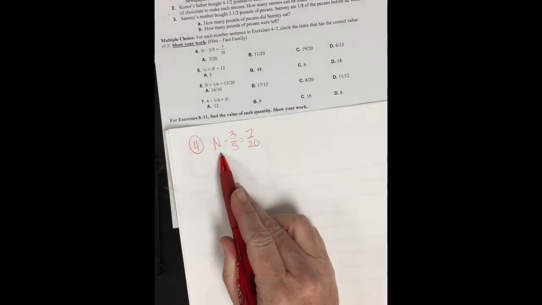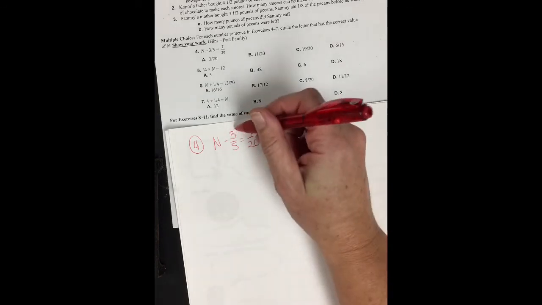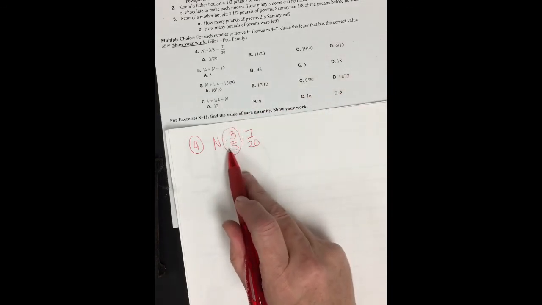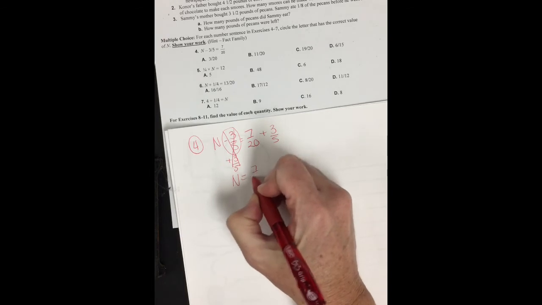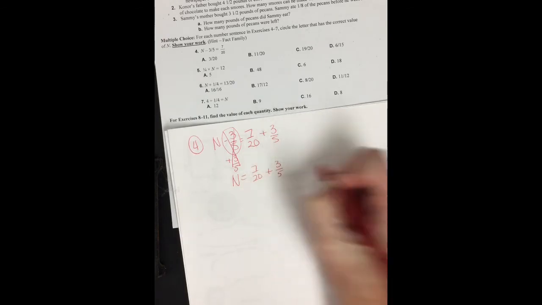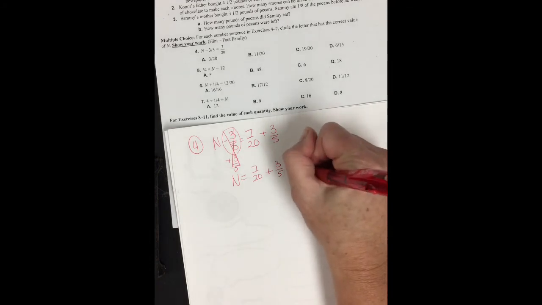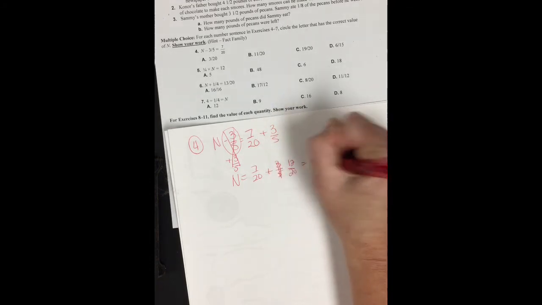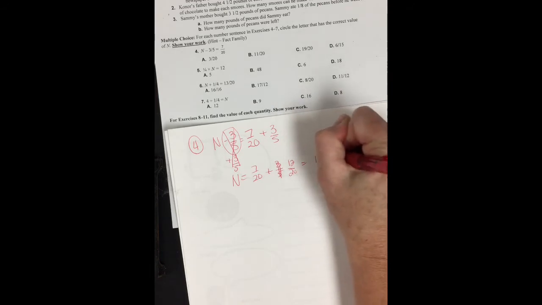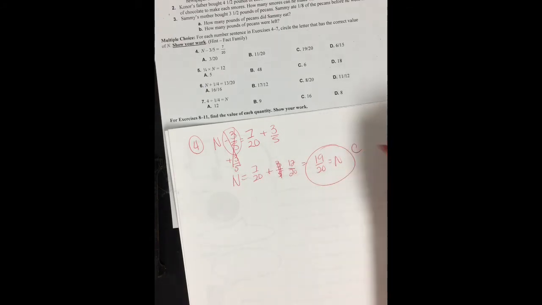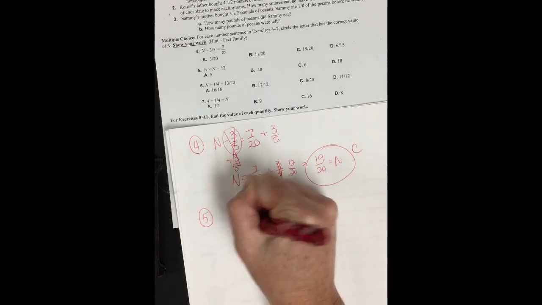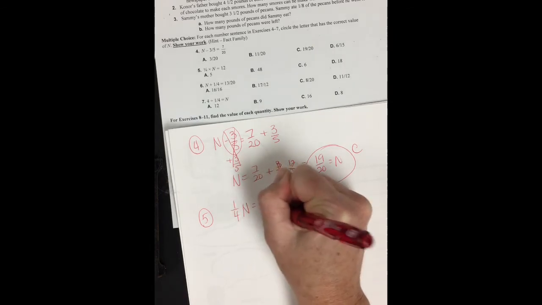4. n minus 3/5 equals 7/20. So I want this to say n equals. It does not say n equals, so I've got to figure out what I need to get rid of. I need to get rid of this, that minus 3/5. So to get rid of a subtraction, you add to both sides. This is going to cancel out, and you end up with n equals 7/20 plus 3/5. I will need to rename this as 20ths. And I end up with 7/20 plus 12/20 is 19/20 is n, which was C.